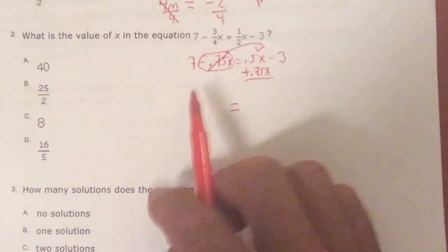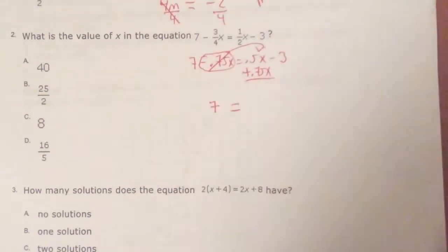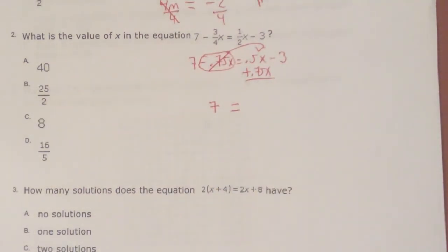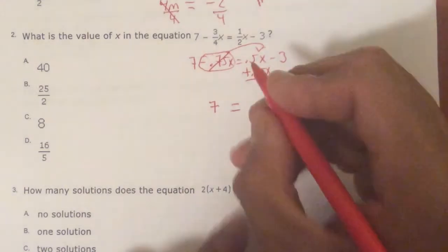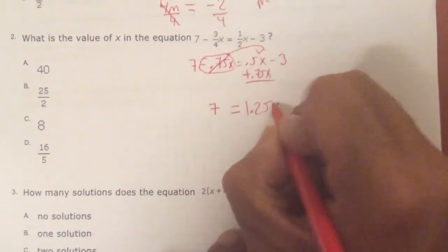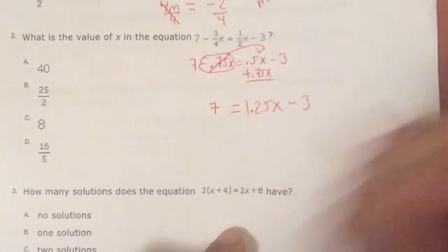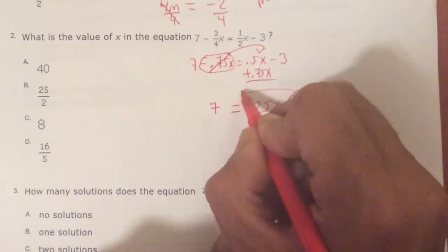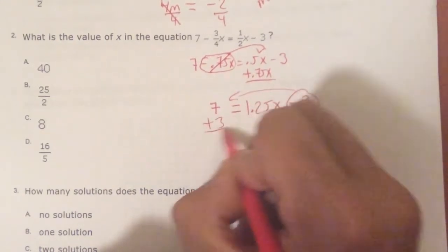So if you look at the left side, the only thing I have left is the 7. If you look at the right side, let's combine those two decimals. What is 50 cents plus 75 cents? Well, that will be $1.25x. And then bring down your minus 3. And then the opposite of a minus 3 is a plus 3.